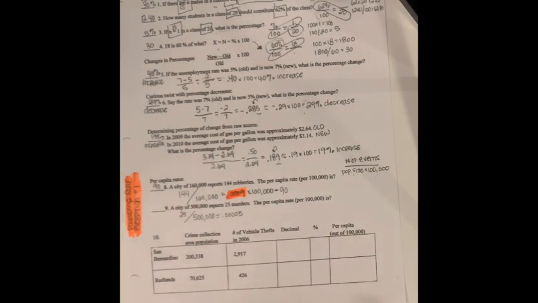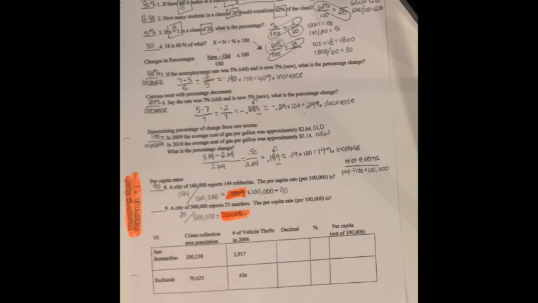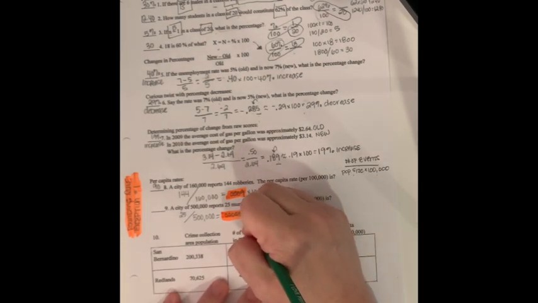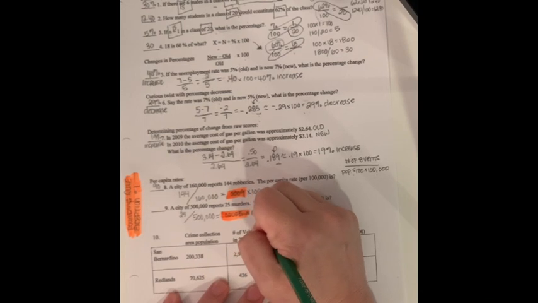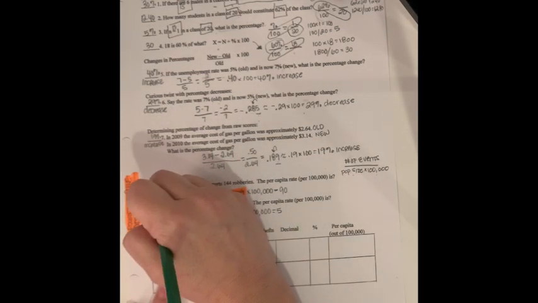Again, I'm not going to round here because if I did, I would end up with 0. This is one of the only times we work with numbers this large. So then we're going to multiply that by 100,000. And that is going to give us a final answer of 5 murders per capita. So I'm going to write 5 over here on the answer line.